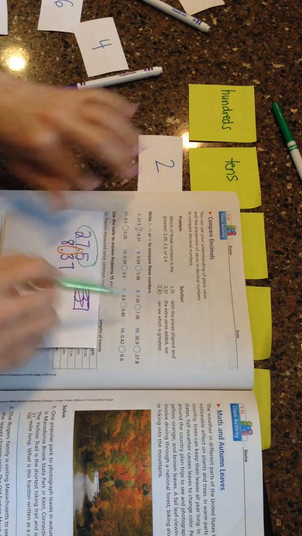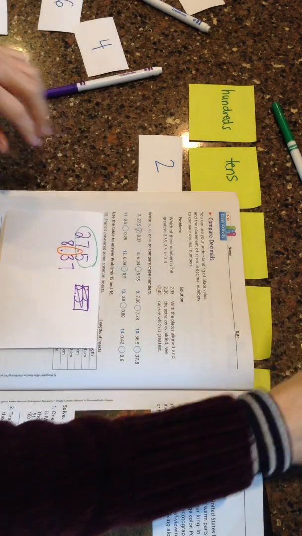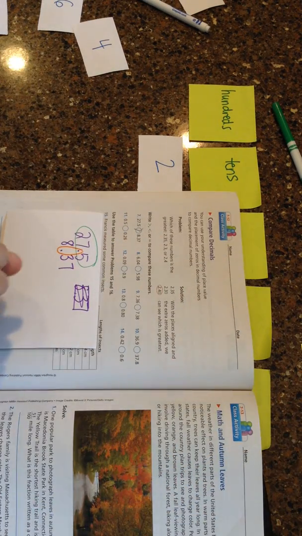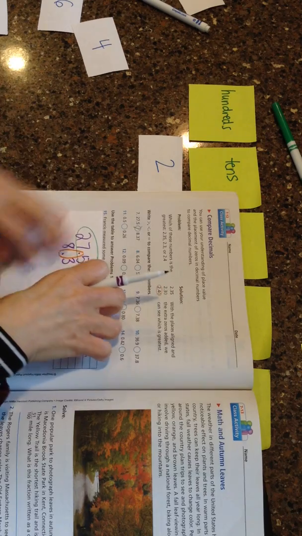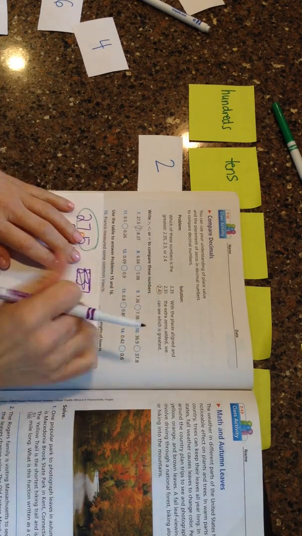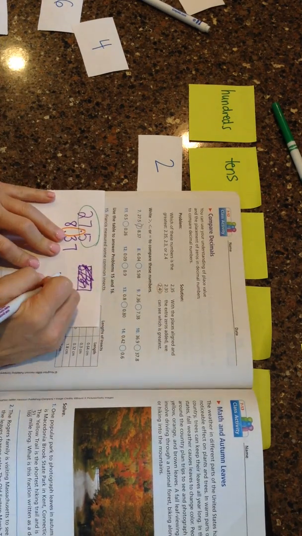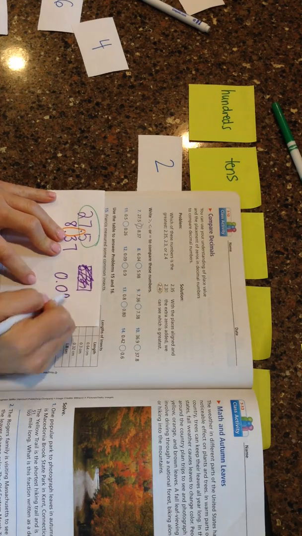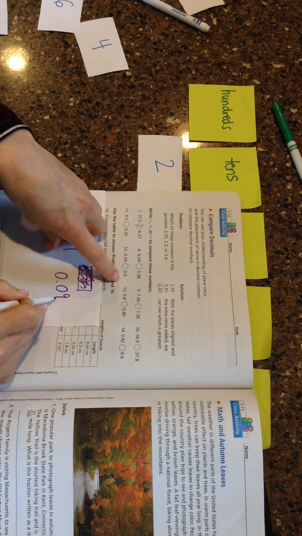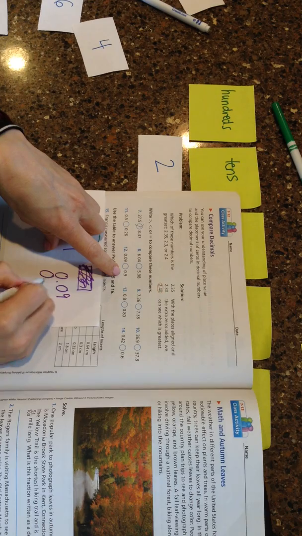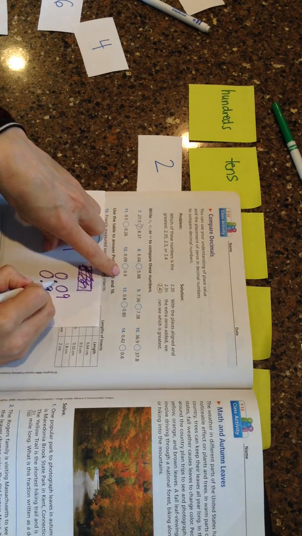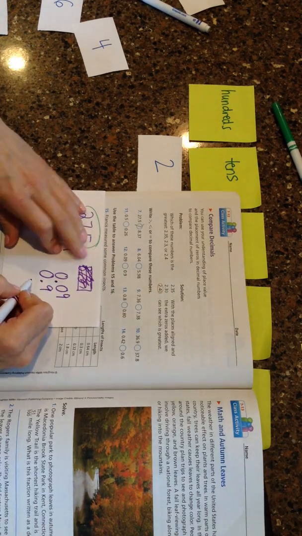Let's look at number 12, okay? So look at number 12. We have 0.09, which means 9 hundredths, and then we have 0.9. Notice how I lined up my decimals here. Can you see me?